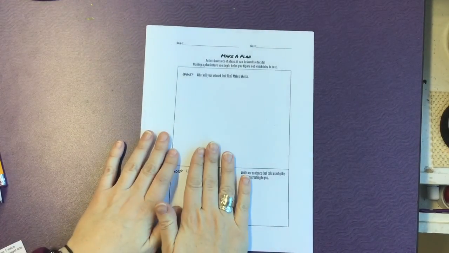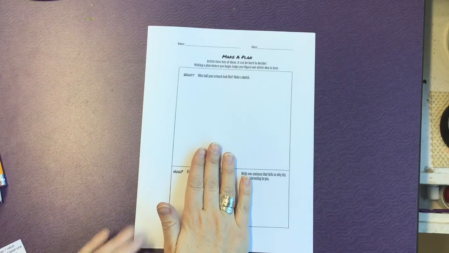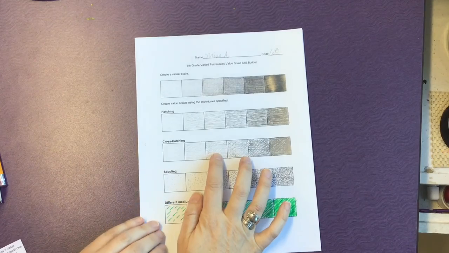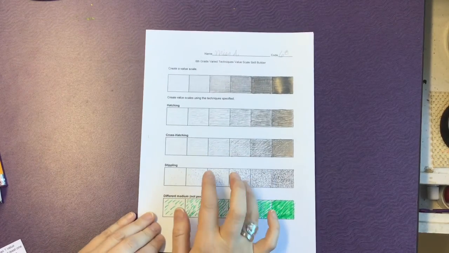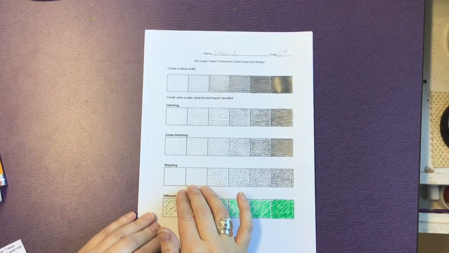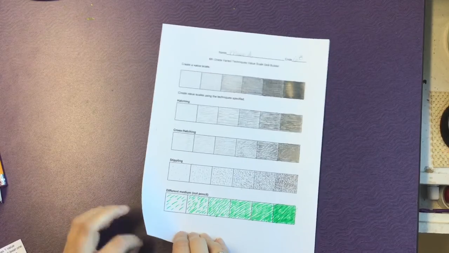So on the back, think about a composition that would work. Thinking about maybe doing an animal, because an animal would be fairly easy to do hatching and cross hatching. And then stippling could be part of the background or some of the details on the elements that are in the background anyway. It wouldn't have to be everything.